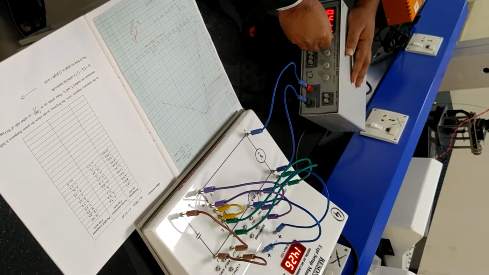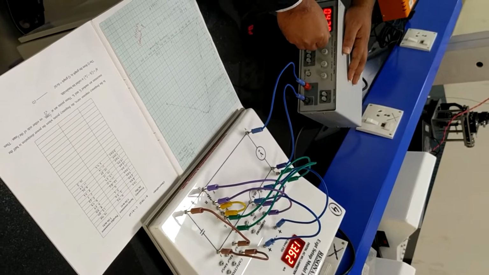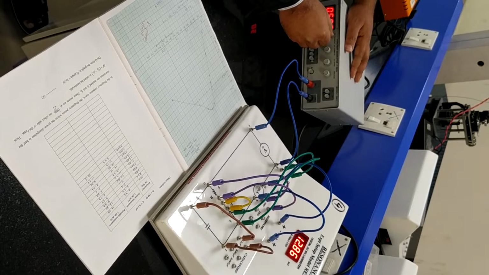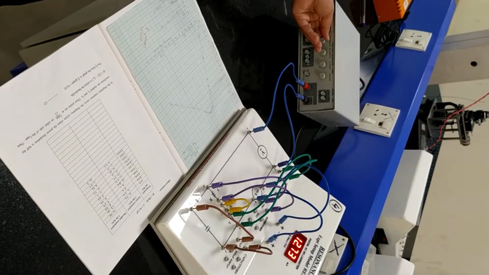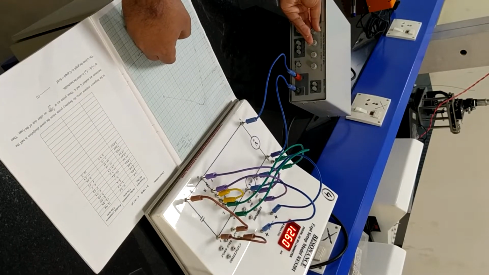Note down the value of output current. For 600, the value of the output current will be 12.57.